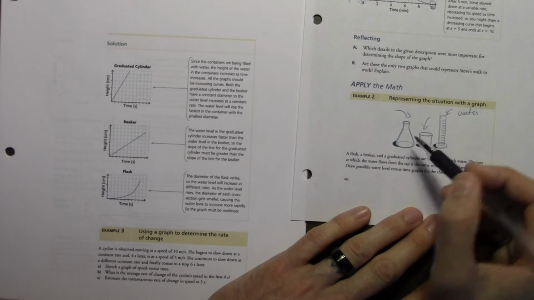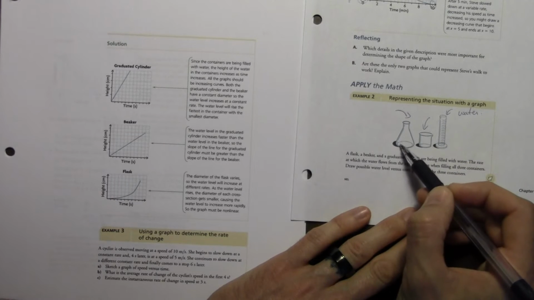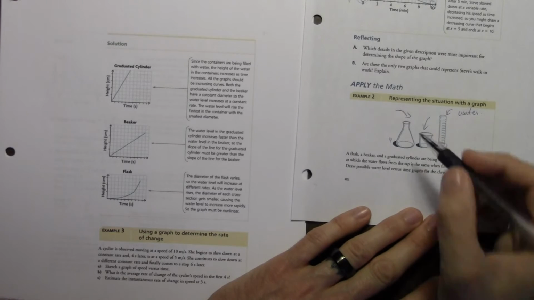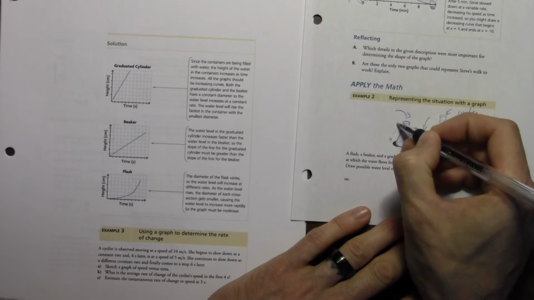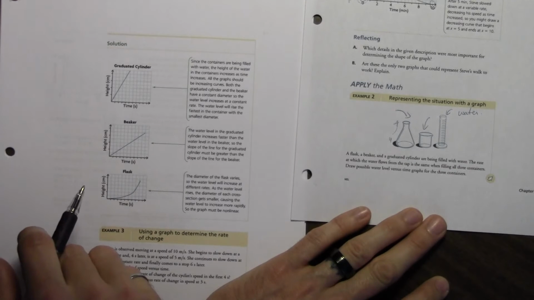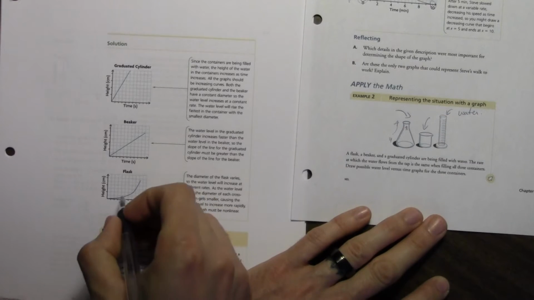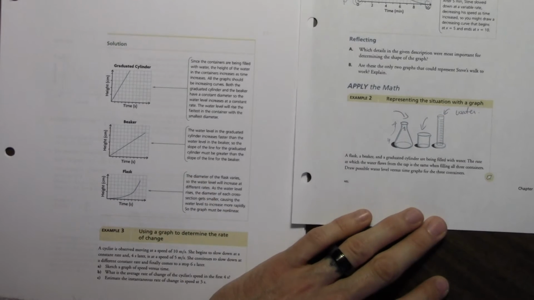And finally, the flask, because at the beginning it's really wide, the height is going to increase slowly. Okay? But then as it gets to the top, like you all know when you fill up a water bottle, it gets fast at the end because it's narrow. Okay, so that's why it speeds up. Okay? Any questions?